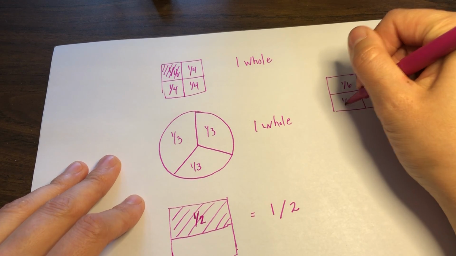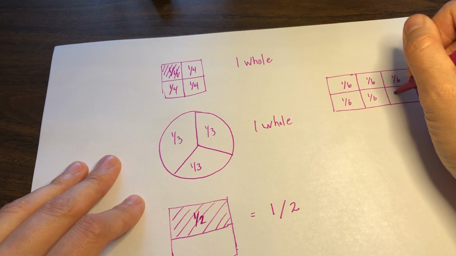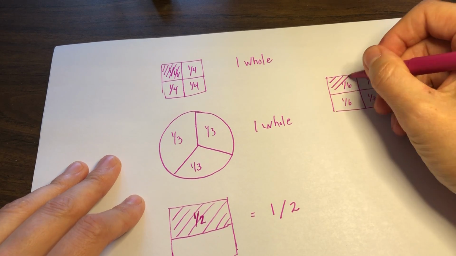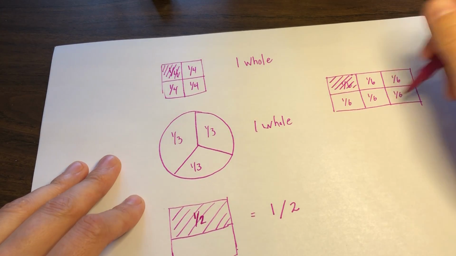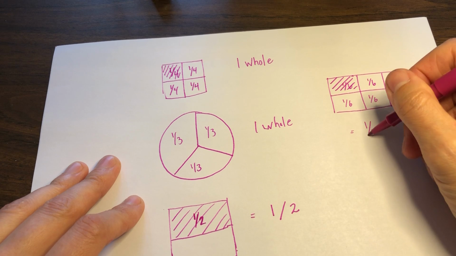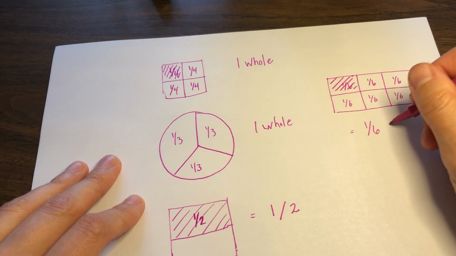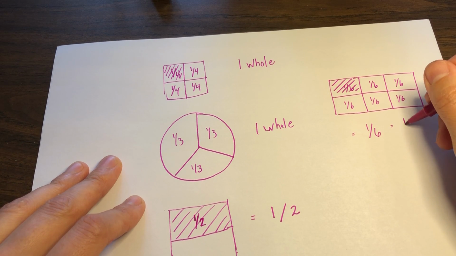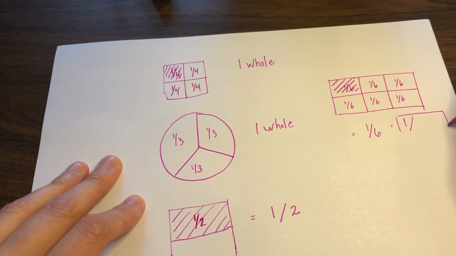So if one of the sections was colored in, and it said what fraction is colored, so let's just say I color this in, because there's 6 altogether, the fraction that would be colored in would be 1 out of 6. So in Khan Academy, you would write it as 1 with, you have your box like this, you'd write 1 with your slash and a 6.